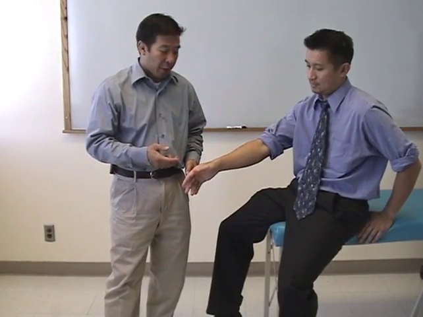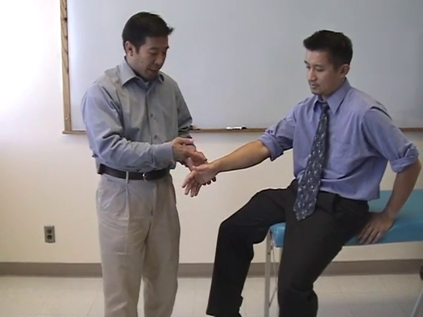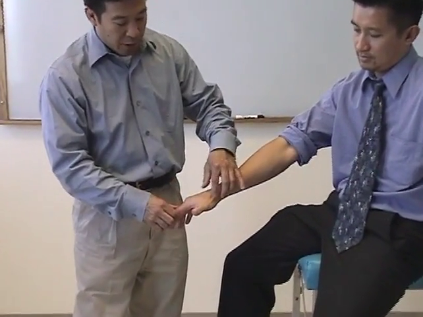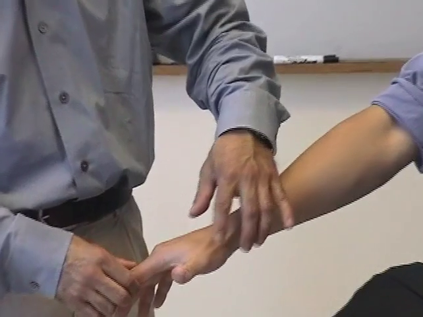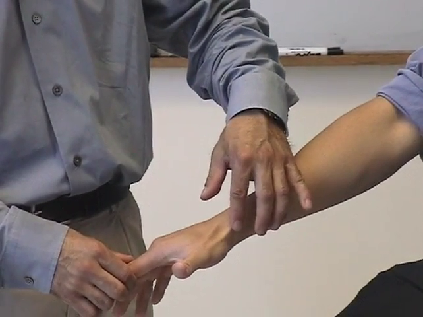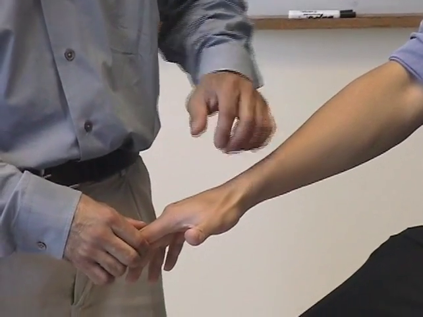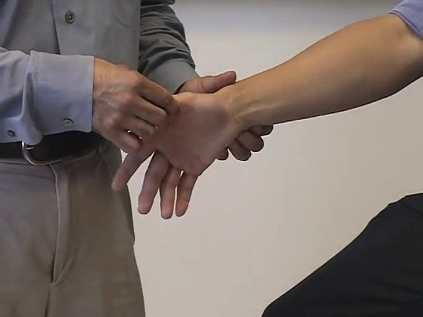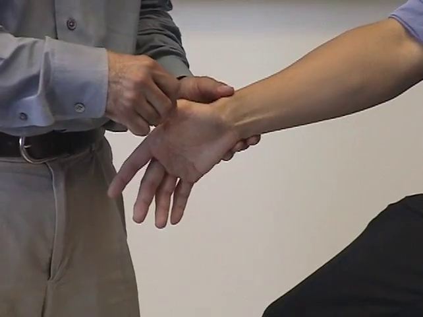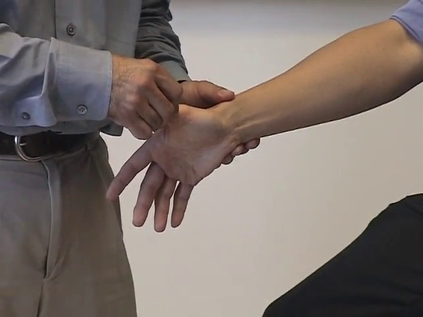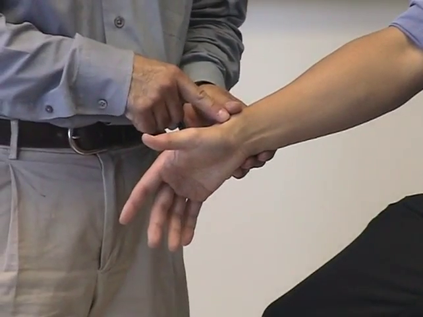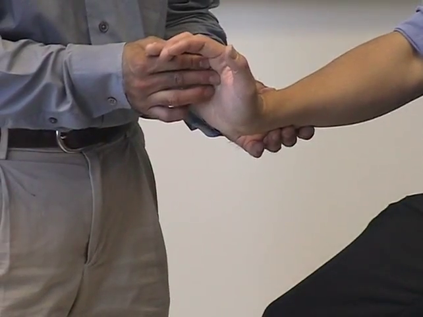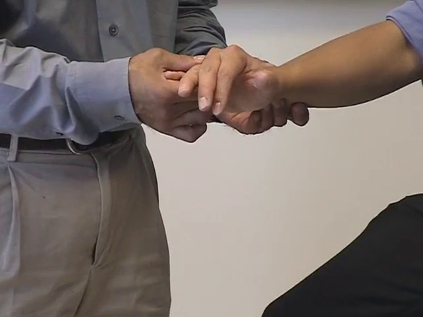Provocative tests for scaphoid injuries classically begin with palpation over the anatomic snuffbox, the borders of which are tendons of the thumb, including abductor tendons and extensor tendons. Direct palpation. Other provocative tests include axial compression of the thumb, causing pain in the anatomic snuffbox area, as well as forced dorsiflexion or forced radial deviation.